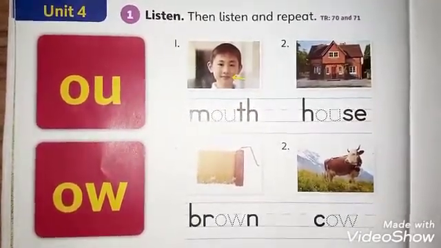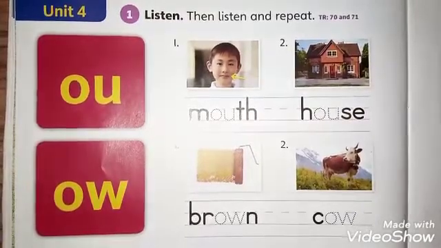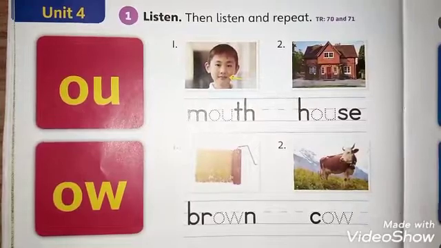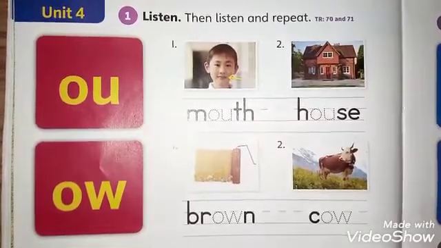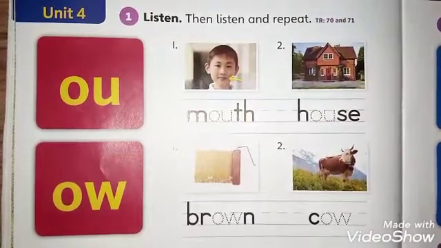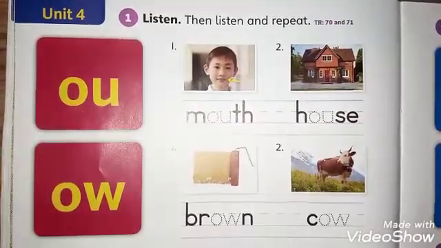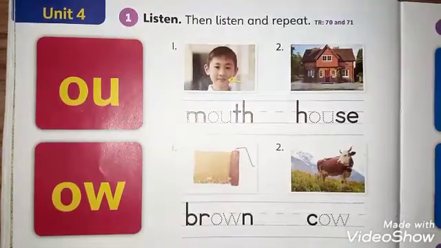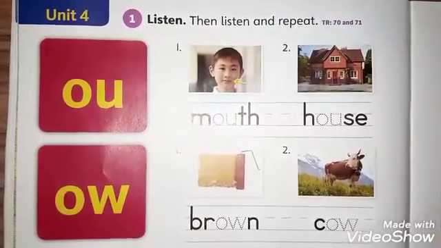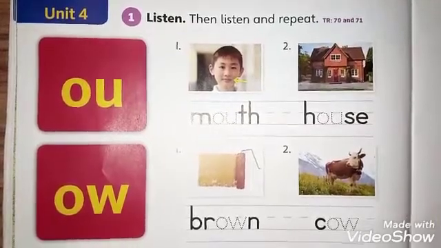Today we are going to work on the ow sound, which is OU and OW. When making the sounds, we have to combine two vowels together to blend them together to make a sound.